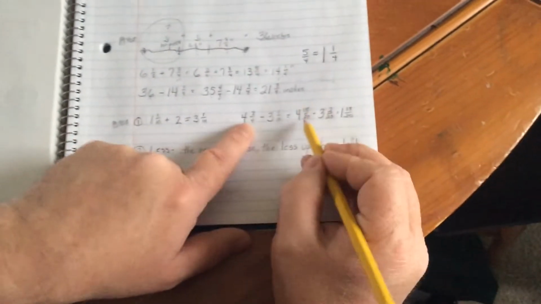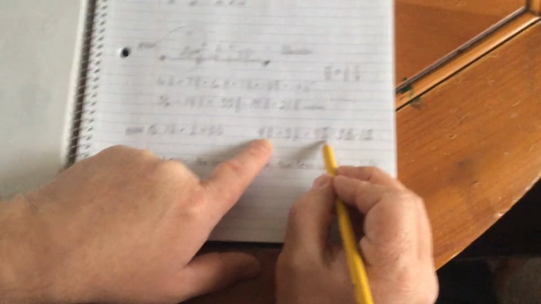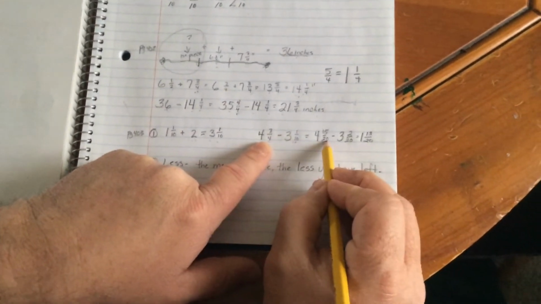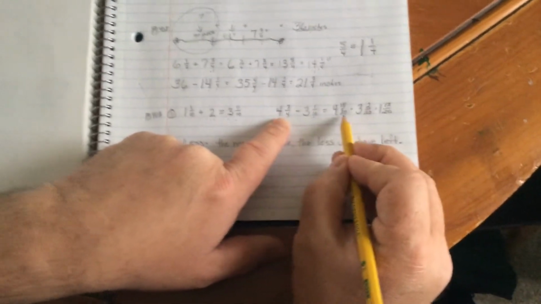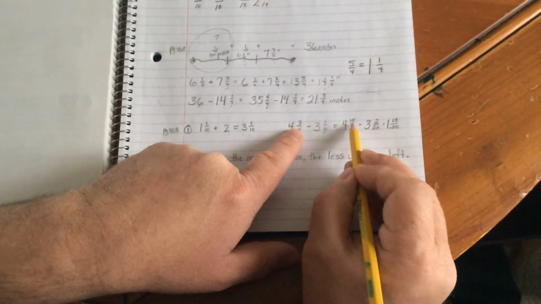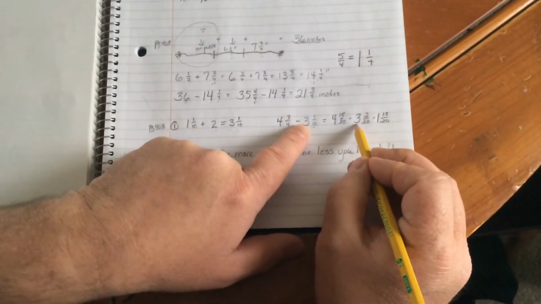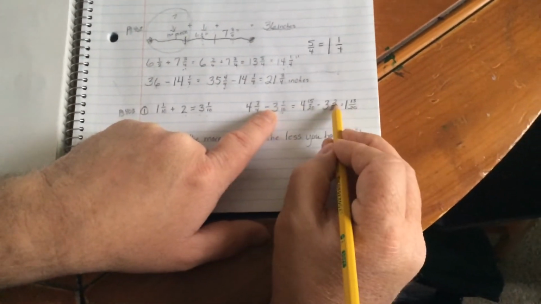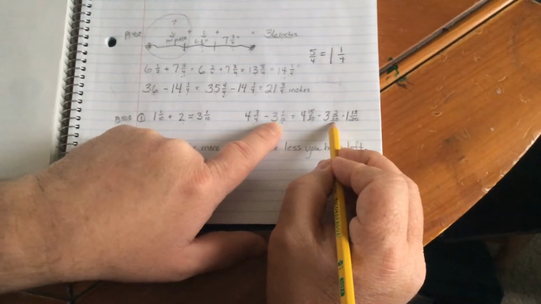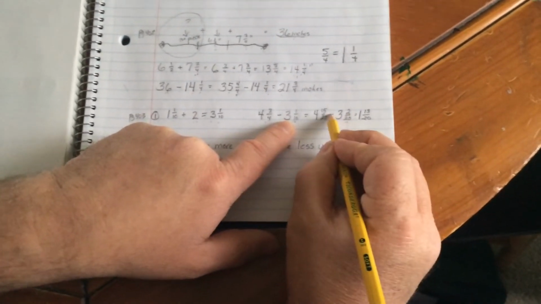So we're going to change both fractions to 20ths. So 3/4 changed to 20ths is 15 20ths. 4 times 5 is 20. 3 times 5 is 15. 3 1/10: 10 times 2 is 20. So 1 times 2 is 2. So 3 1/10 is equal to 3 2/20.